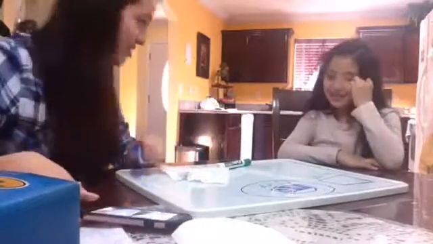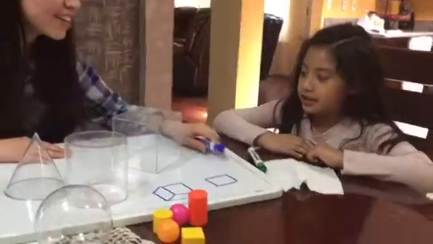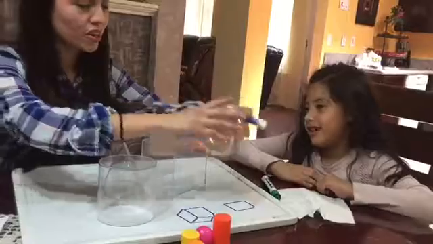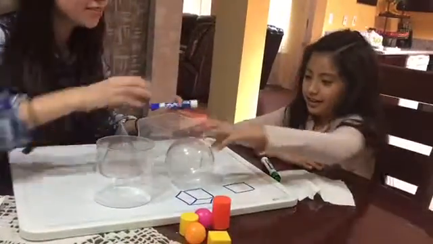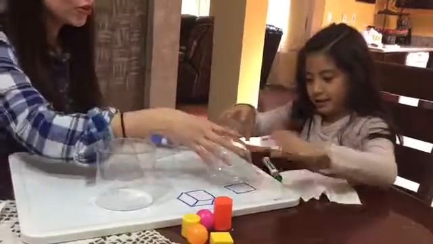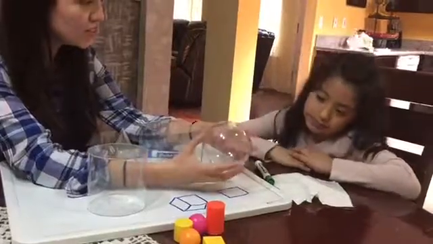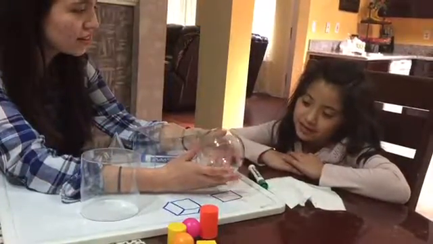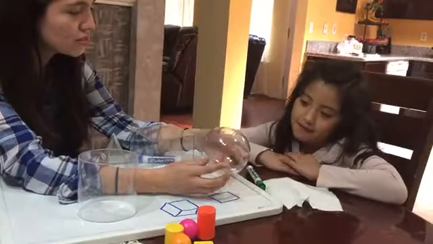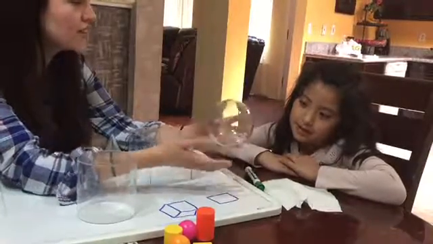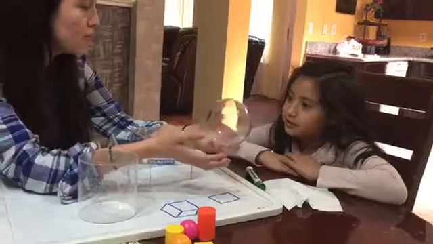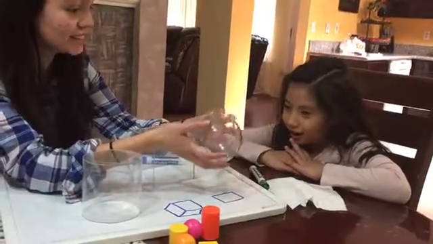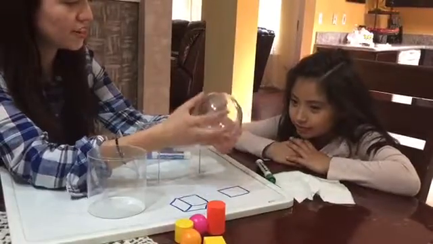Oh, your teacher showed it to you? Okay, now we're going to look at some 3D shapes. And we're going to try to see what makes them different. So, do you remember what this one was called? Or what else does it look like? Something you might play with. A ball. It's like a ball, and it's called a sphere.